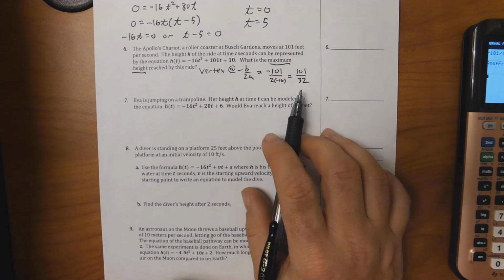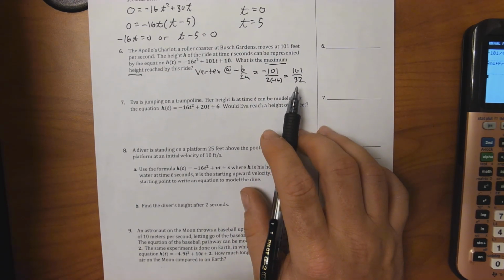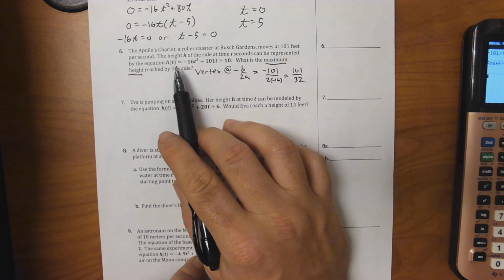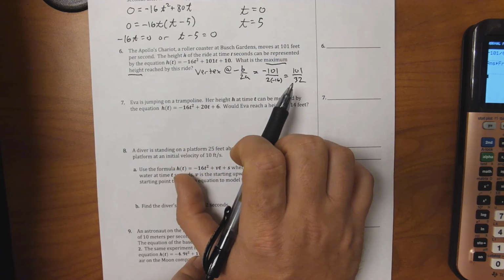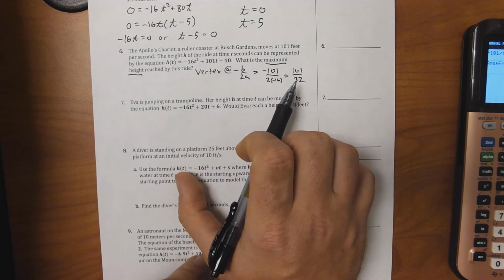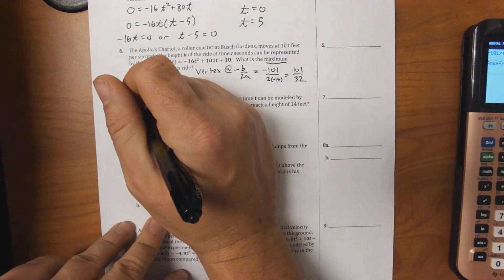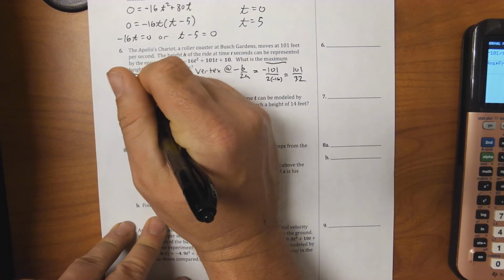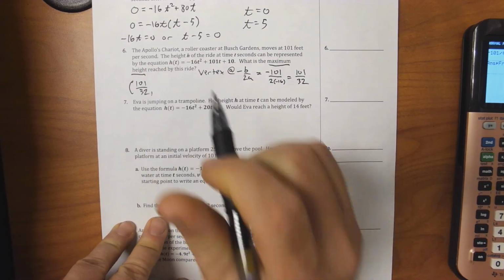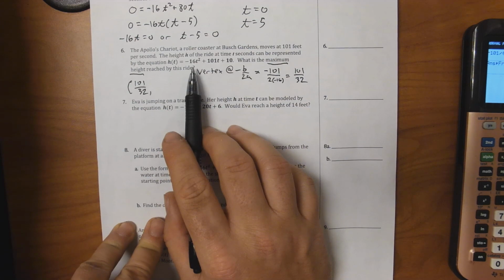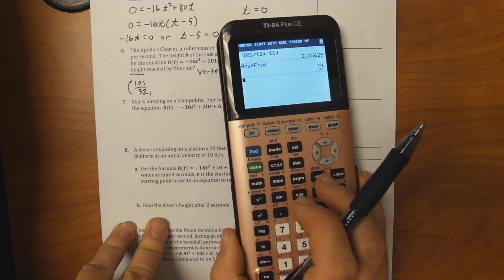Now notice, this tells me the x-coordinate of the vertex. And the way our model is set up, our x variable models time, the y variable models height. So remember, the vertex is a point in a two-dimensional space. It has two coordinates. We only know one coordinate, which in this case is 101 over 32. So if I want to find the other coordinate, I'm going to take this and plug it into the equation to get the corresponding output.